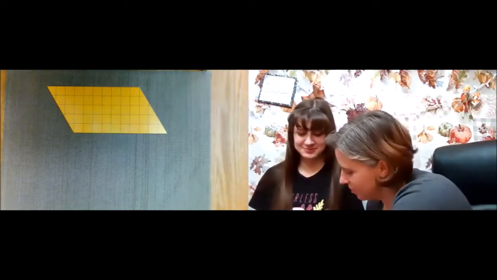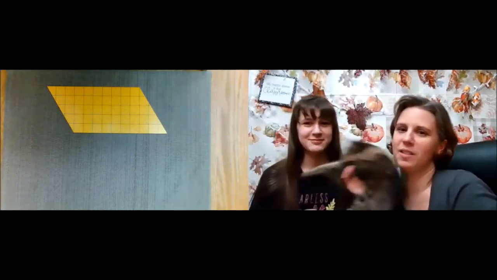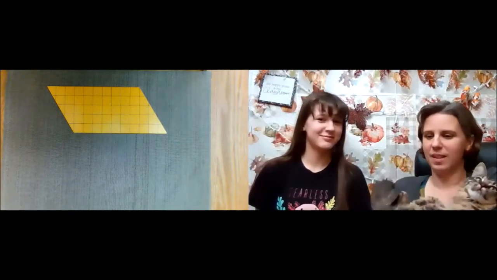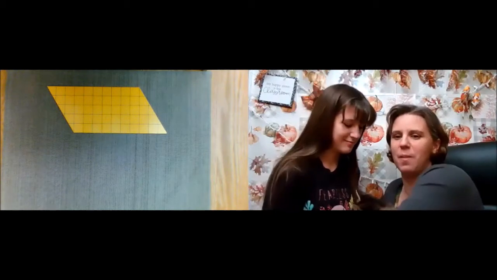Selena's distracted because she has a kitten in her lap. The kitten is very sleepy, but it looks very weird for you to see her petting a kitten. I don't know if she'll stay.